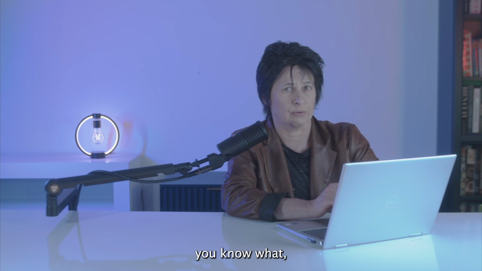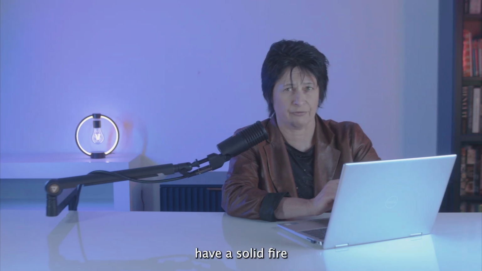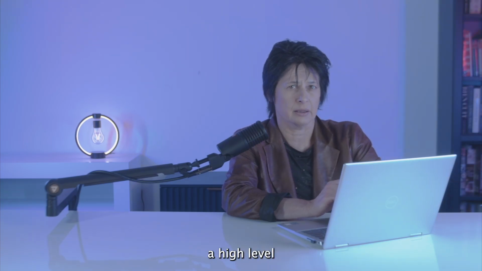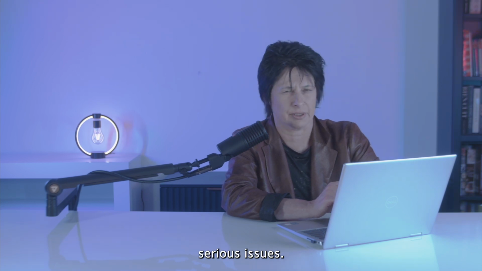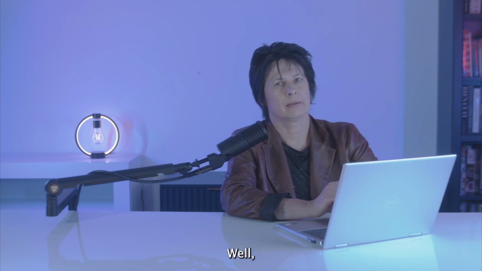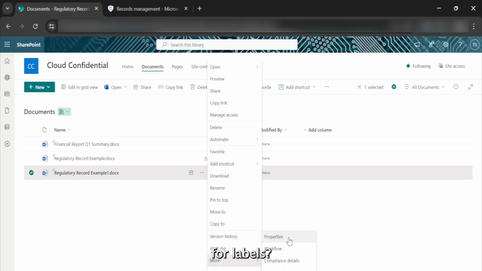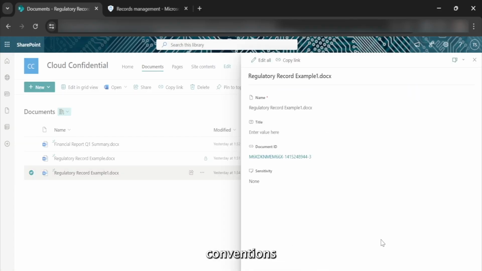So, now that you know, would you dare to use regulatory record labels, especially in an organization that doesn't have a solid file plan or solid training? Managing immutable records requires a high level of governance, as any mistake in the labeling can pose serious issues. How can these mistakes happen? Well, what if the users are not trained and informed? Do you have good naming conventions for your labels? Are those naming conventions respected?